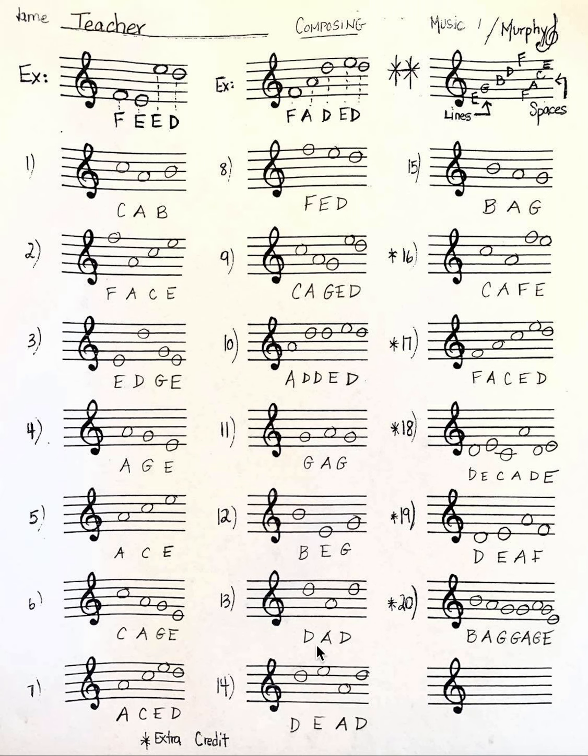Let's move down. We're going to do the word dad, D-A-D. Put it underneath first. Go above the D, and we're going to go up to the top and say, every good boy does, and that's the 4th line. Every good boy does, and draw your whole note there. The next one, A, of course, is spaces, F-A-C-E, second space up. Go back down, draw your second space, and of course, this is the same as the first. So dad, D-A-D. You're going to continue with the word dead, D-E-A-D. Go on to the next one, 15, B-A-G. The next one, cafe.